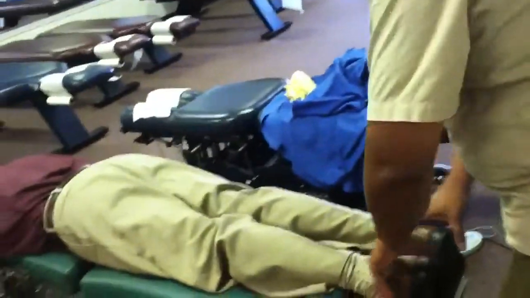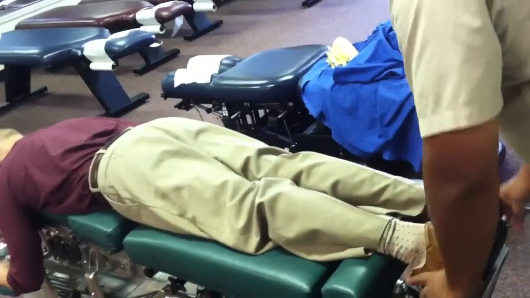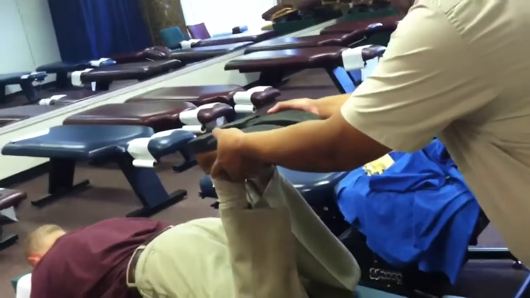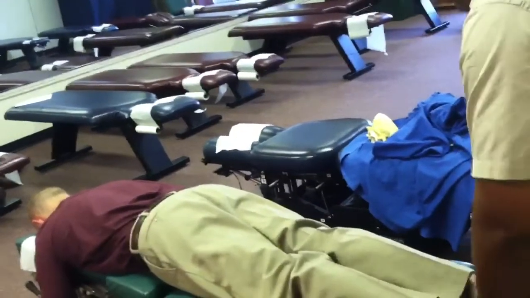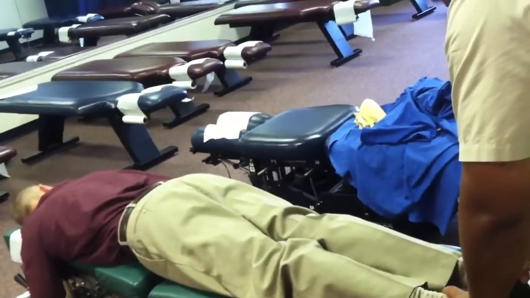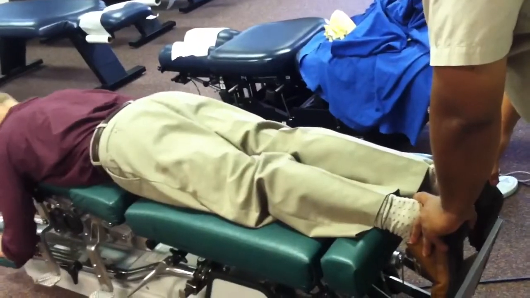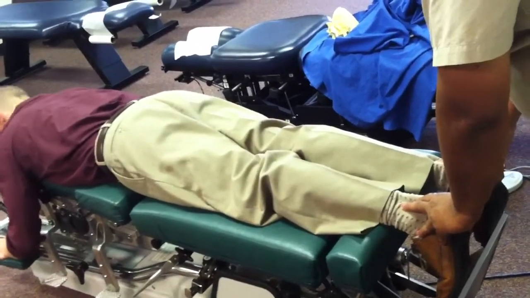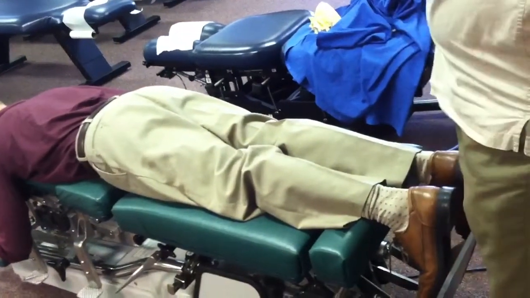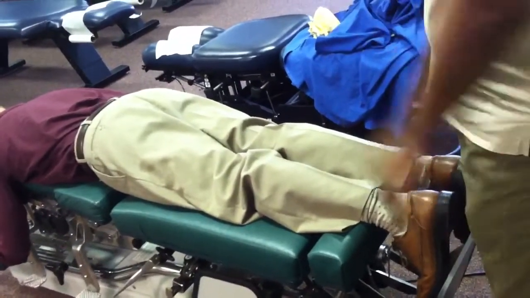We'll do the post check. The legs are still balanced. We will bring them into flexion and they stay balanced. He rotates his face right. They stay balanced, back in the center. He rotates his face left and they stay balanced, back in the center. Okay. Unilateral AS occiput.